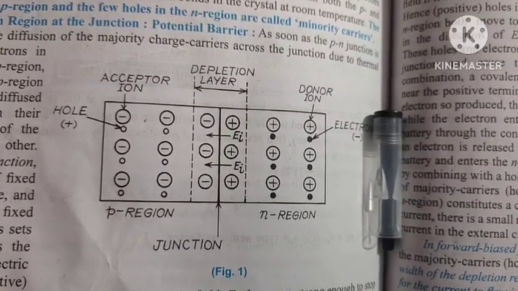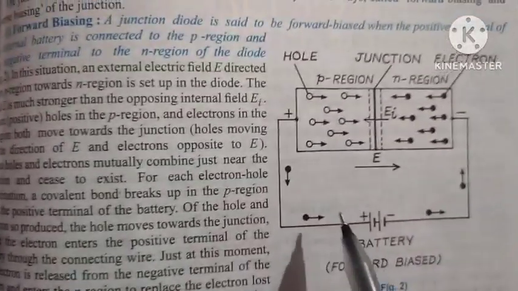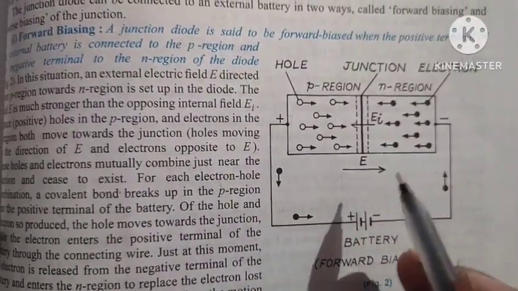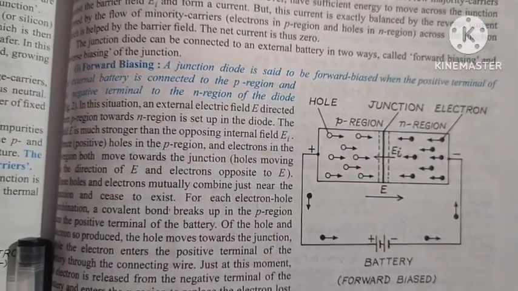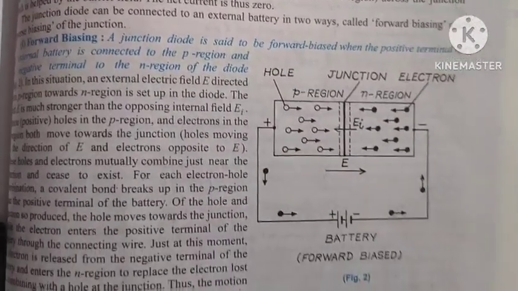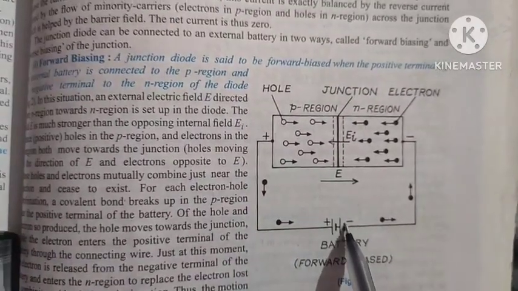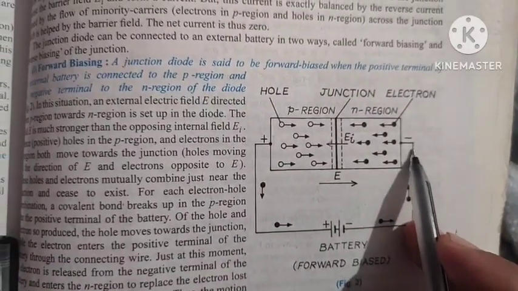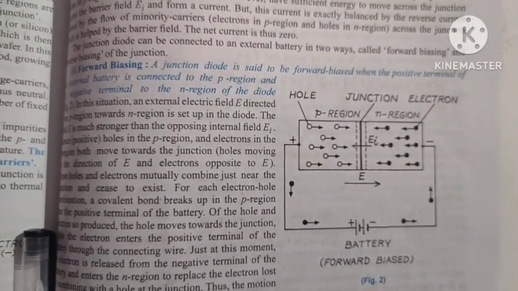That means we have to add an external battery to this p-n junction. There are two ways of adding an external battery. One we call forward biasing. What is forward biasing? A junction diode is said to be forward biased when the positive terminal of the battery is connected to the p region and the negative terminal of the battery is connected to the n region. Whenever this system of connection is there, you can say this is forward biasing.